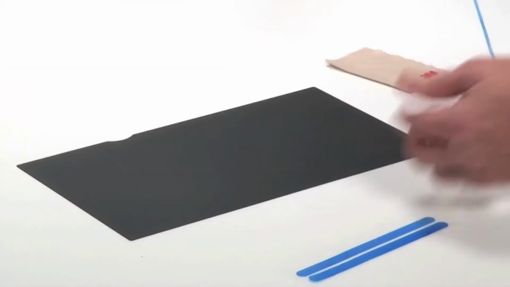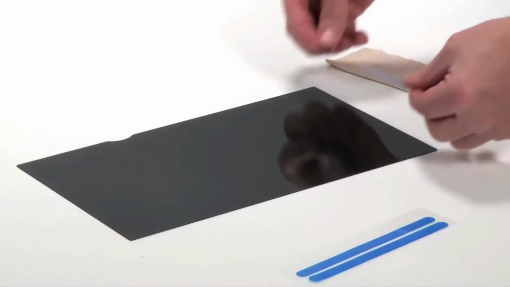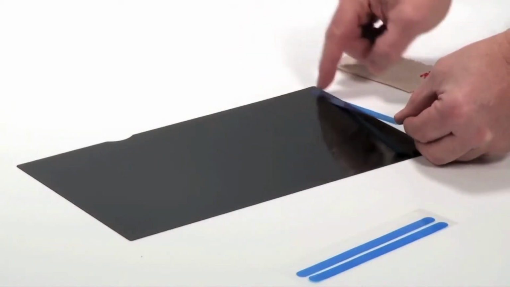Clean both your filter and screen with the lint-free cloth. Next, apply the adhesive strips to the filter. Refer to your enclosed instructions for recommended locations to place the adhesive strips. To start, grab hold of one end of an adhesive strip and peel it up. Holding both ends of the strip, align it parallel to the side of the filter. Then attach one end to the filter and run your finger along the strip with light pressure.